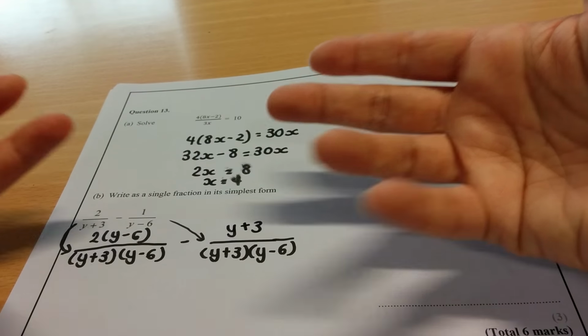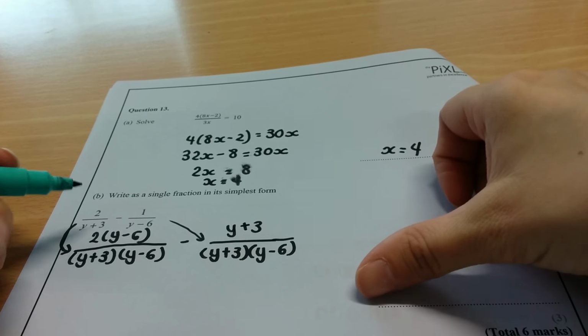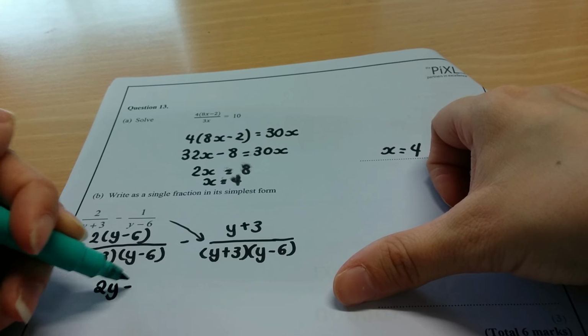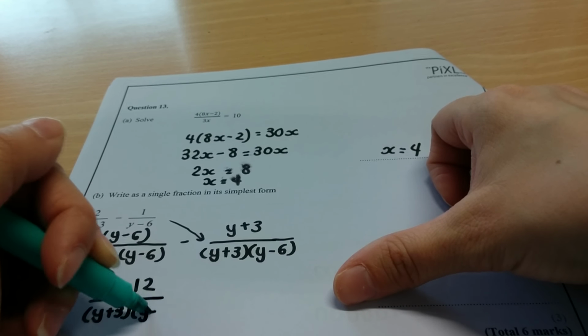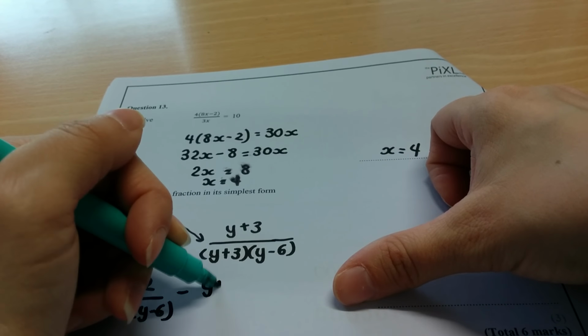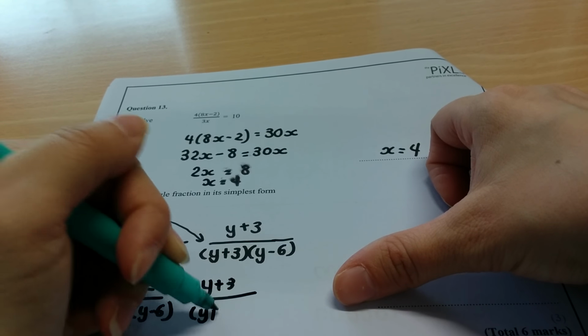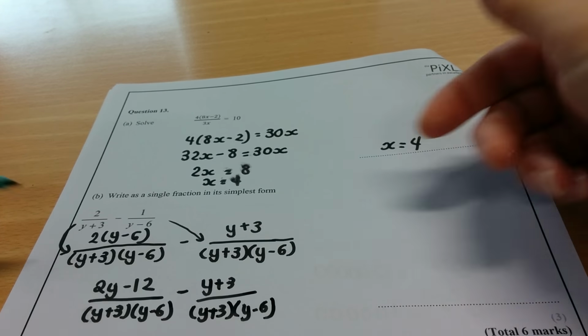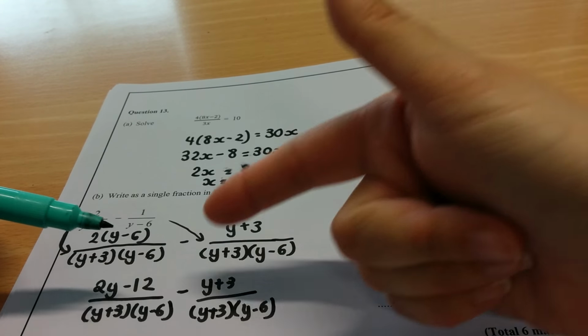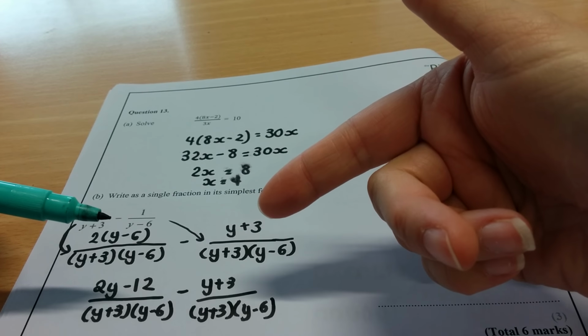Now I'm going to combine them. Well, actually, let me expand that bracket first. Okay, now I'm going to combine them into one fraction by doing the numerators only.